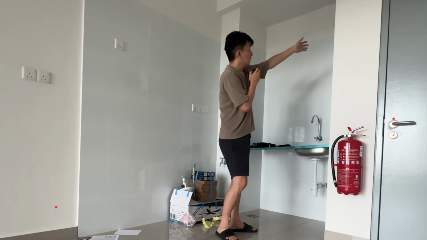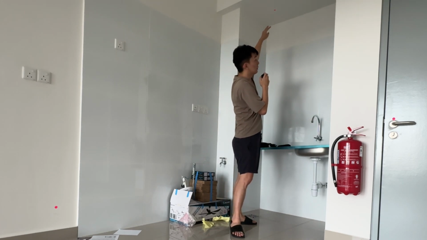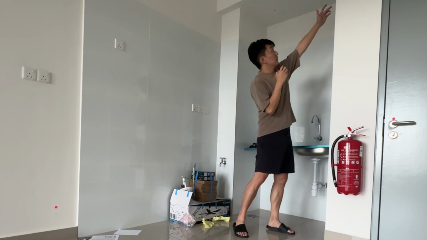Then here you want to put a cabinet up to this height, following the tiles height, or maximum also can, but of course value for money for rental purpose, right? Just do until the tiles height is already value for money.